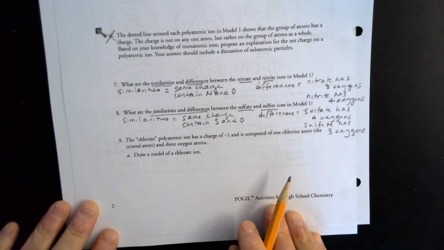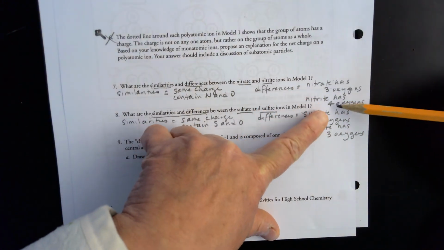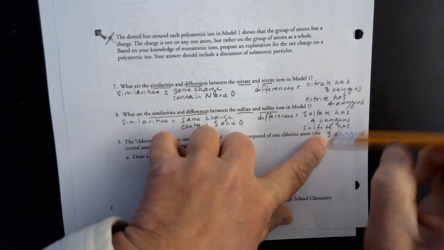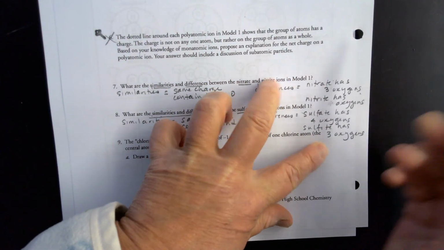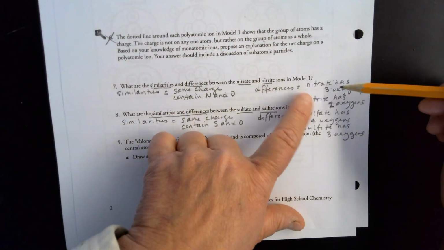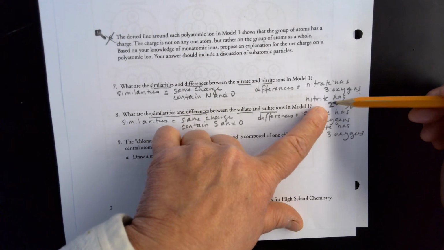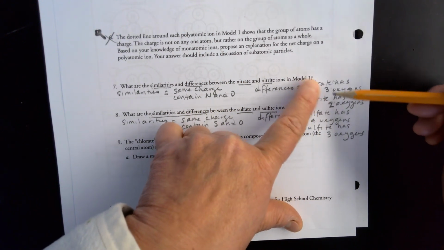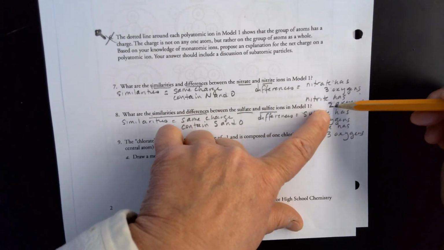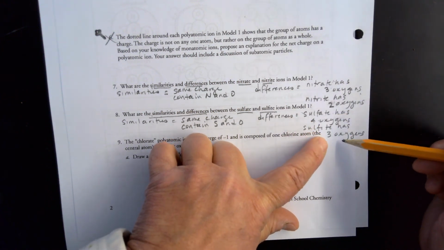Okay, so now let's take that. Notice that the nitrate has more, I just realized that this is wrong. Sorry about that. The nitrate here only has 2 oxygens. My bad. Nitrate has 3 oxygens where nitrite has 2. So the nitrate has more oxygens than the nitrite. The sulfate has more oxygens than the sulfite.